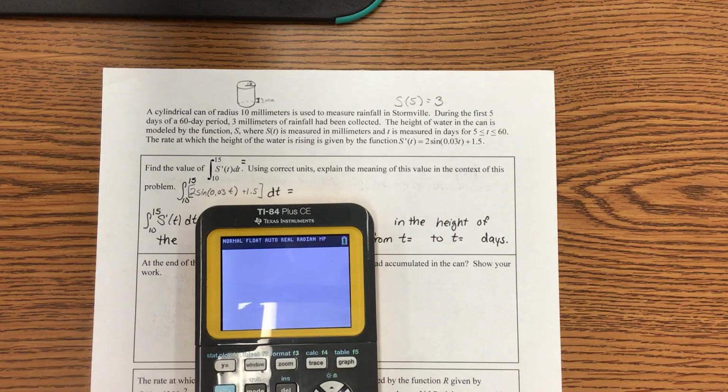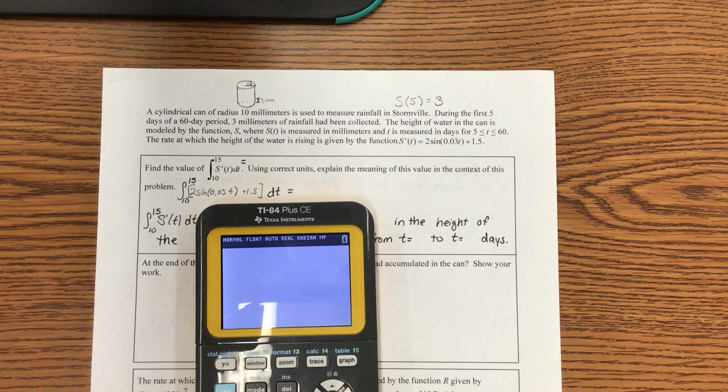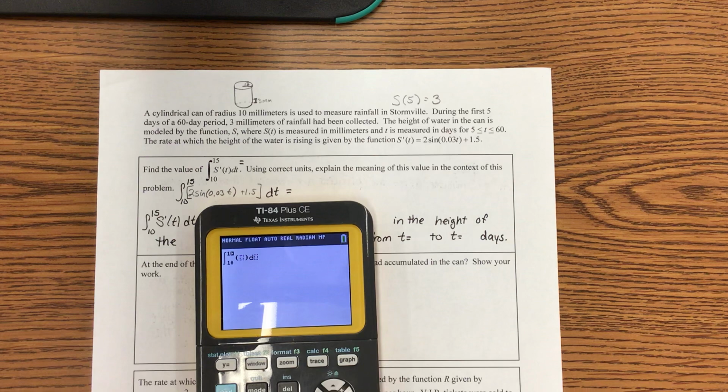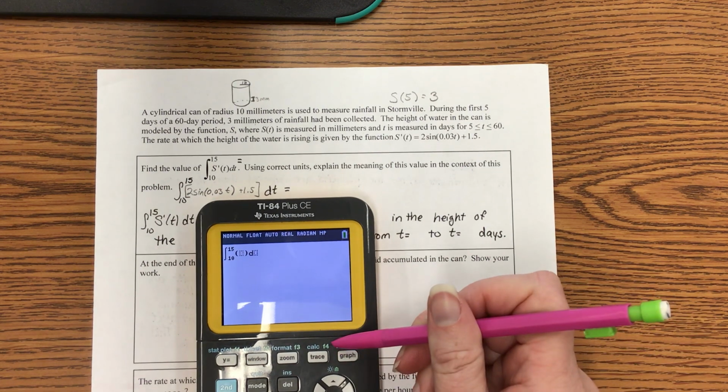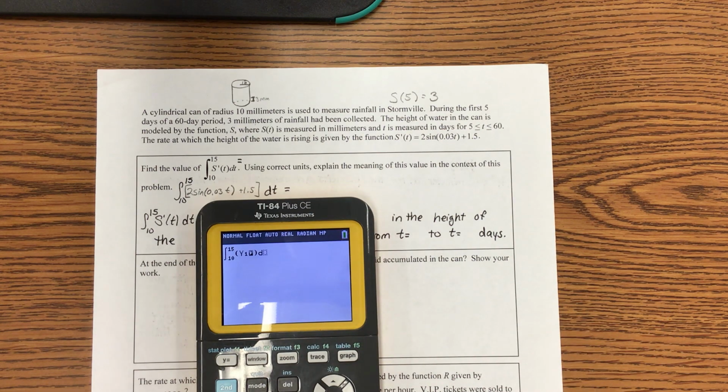All right, I'm going to quit out of my y equals and go to math 9 to grab an integral from 10 to 15 of y1. To get to y1, you can hit F4, which is alpha trace, and number 1. And then dx, we get 11.159.